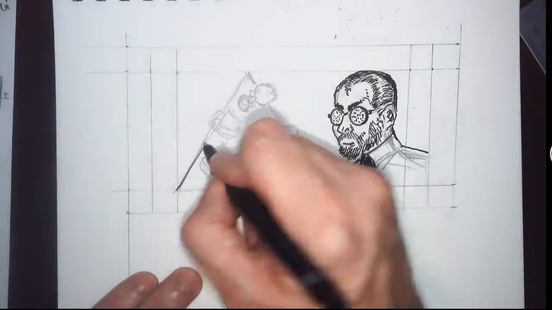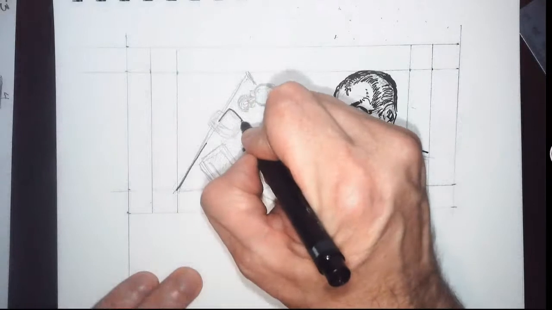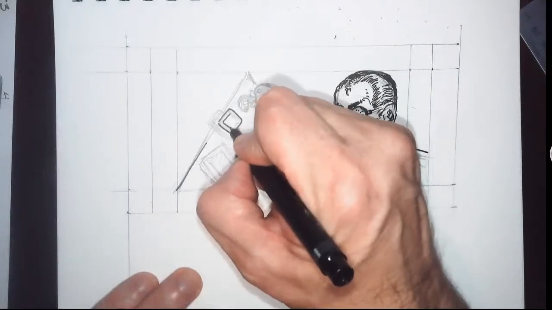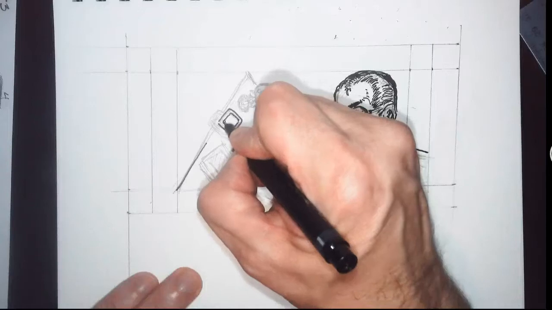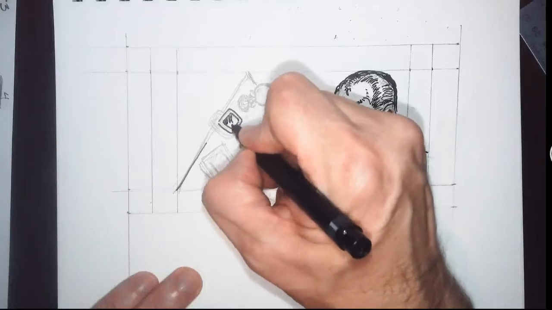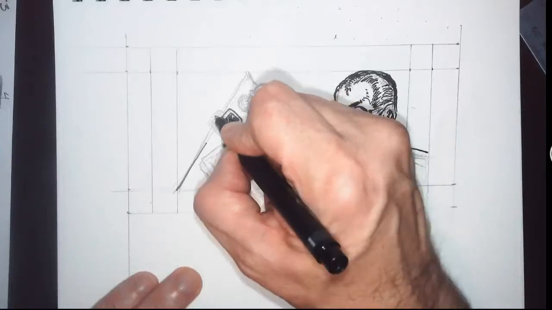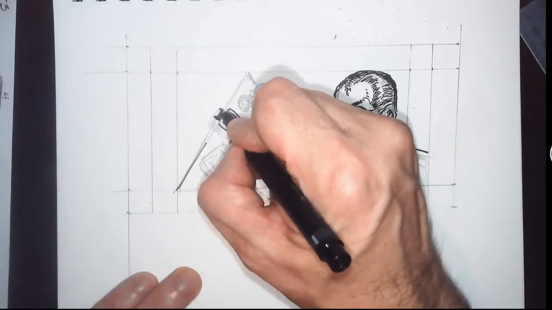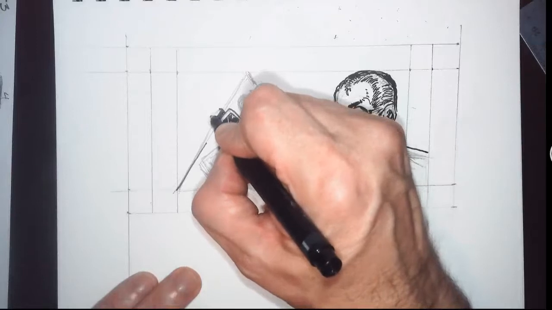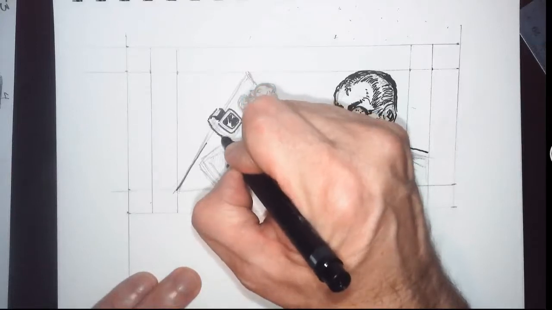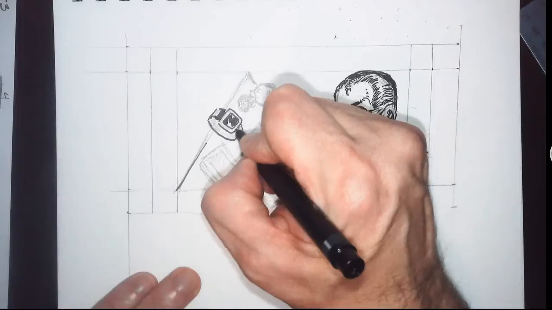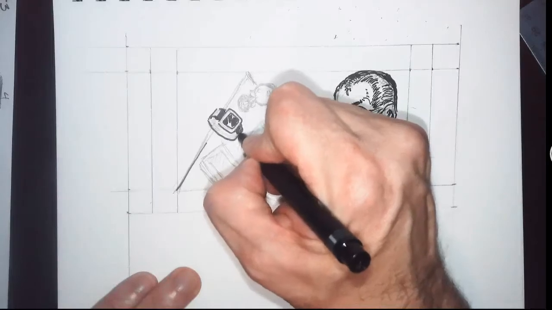Yeah, not really at this point. I'm not really feeling this. It felt a little bit better while I was making it, but still it doesn't quite make it. It doesn't feel funny.